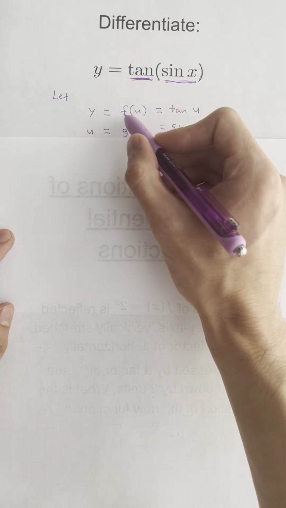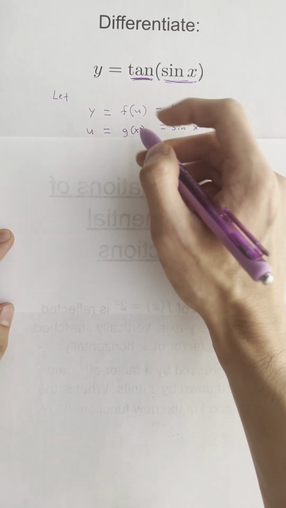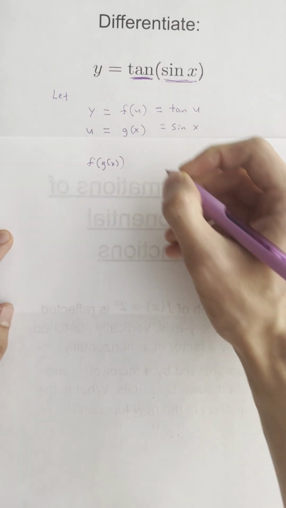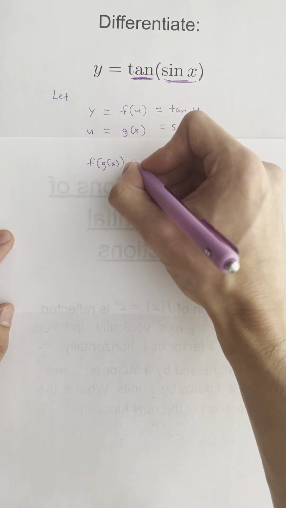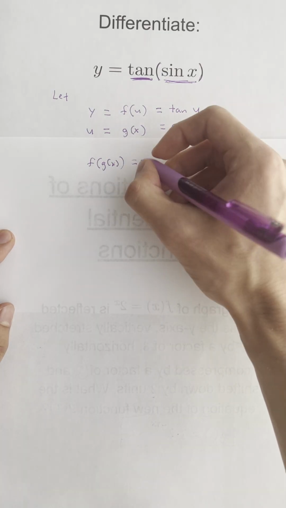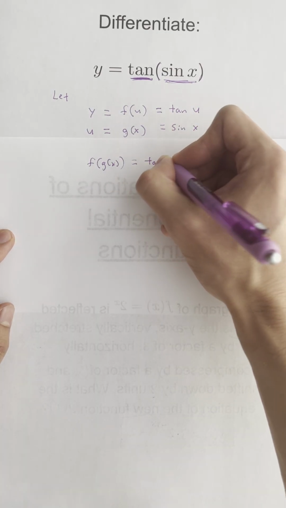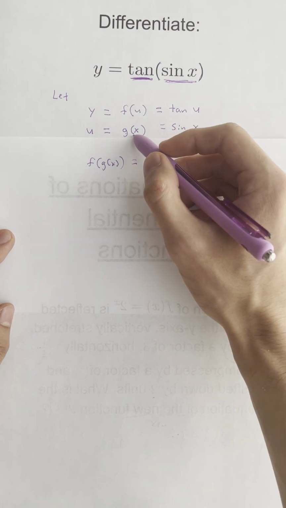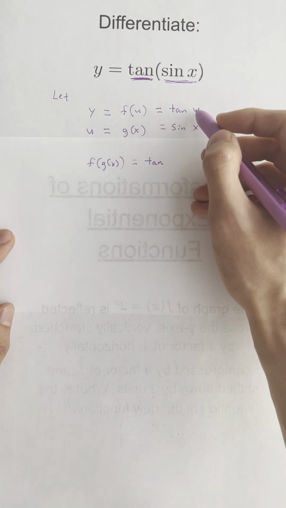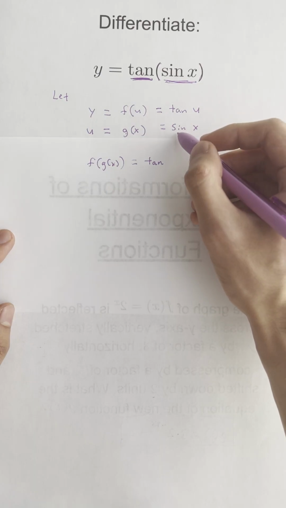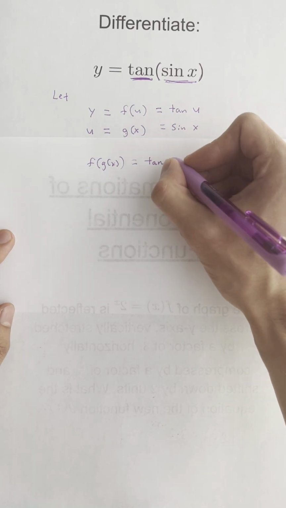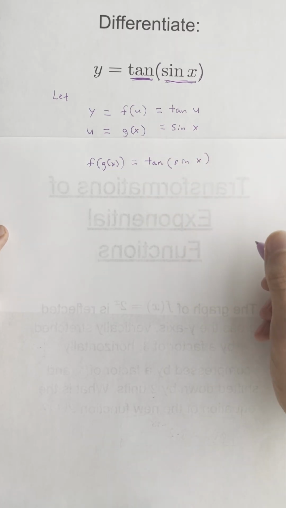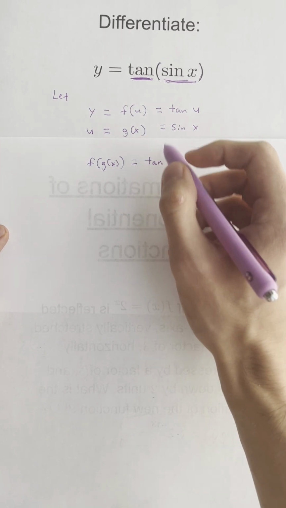Okay, so f of g of x is equal to tangent of g of x, which is the same thing as tangent of sine x. This is the same thing as this.